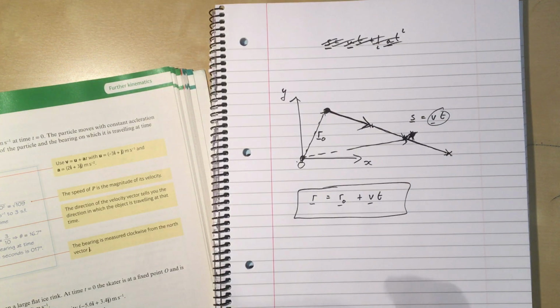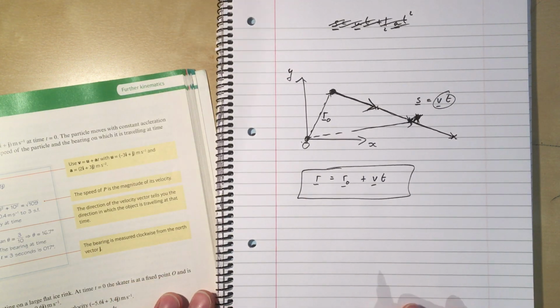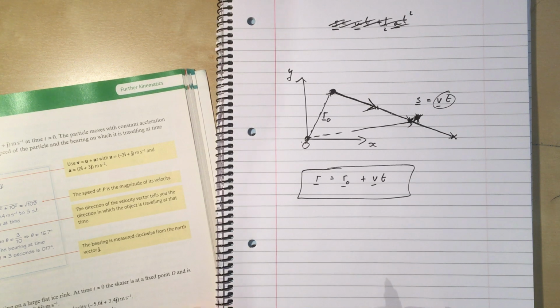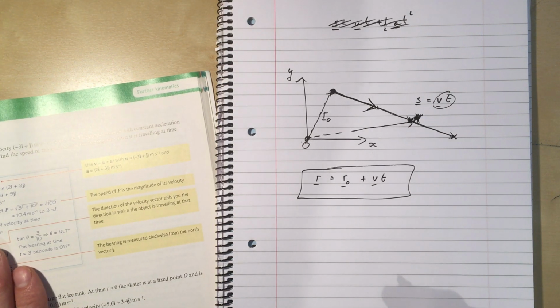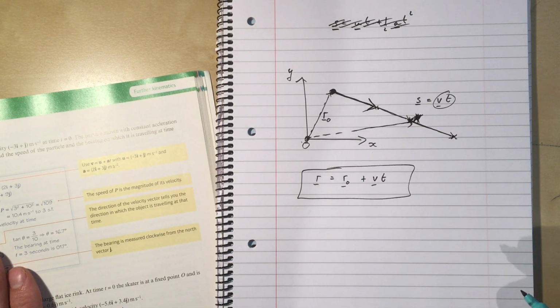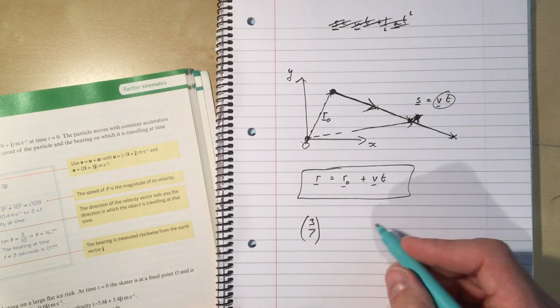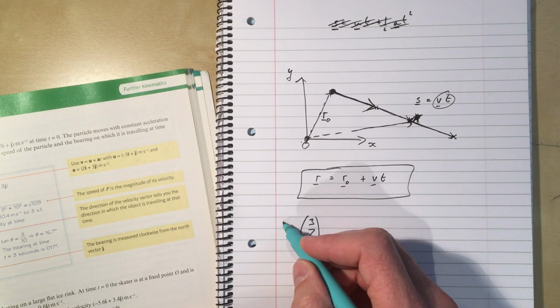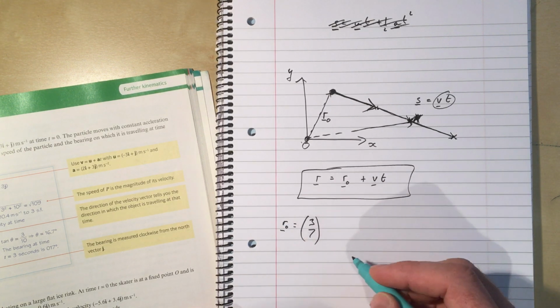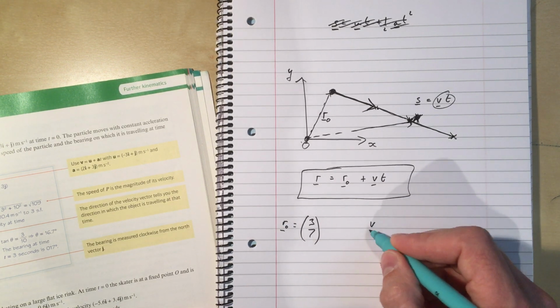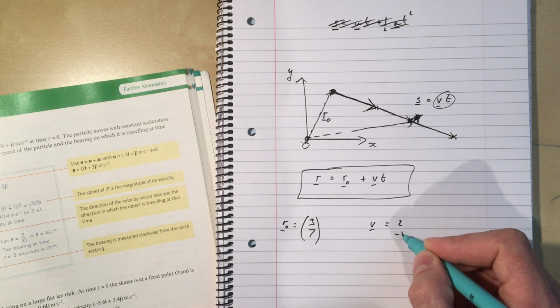So example 1 takes us through that. A particle starts from a point with the position vector 3i plus 7j, and moves with constant velocity 2i minus j. Now, I still prefer to write these as column vectors personally. So (3, 7) is my starting point. Moves with constant velocity (2, -1).